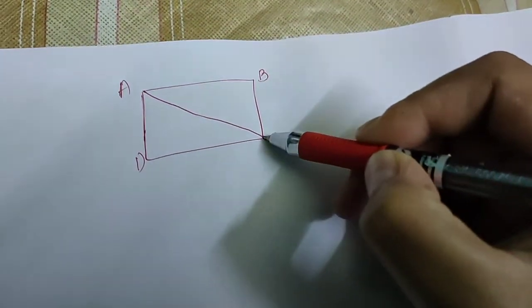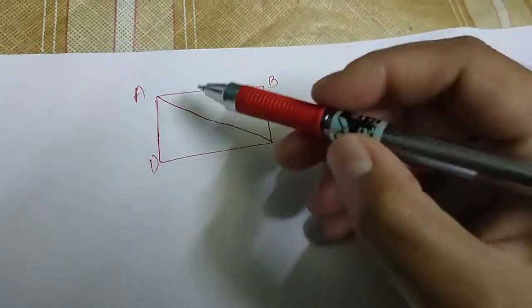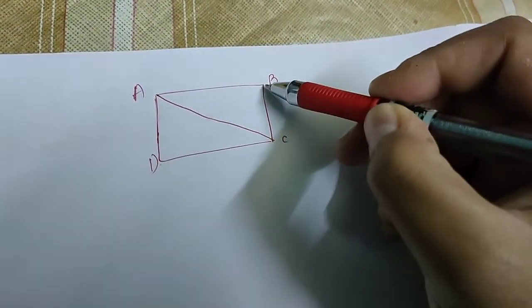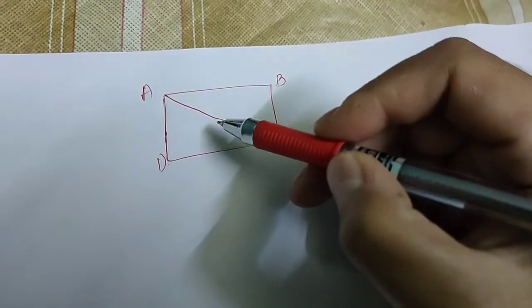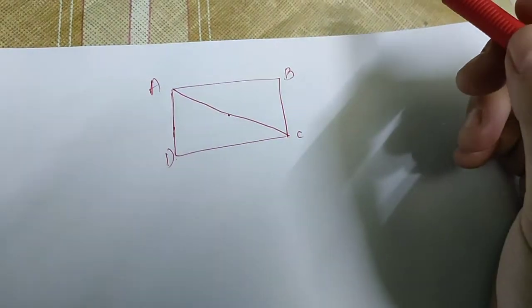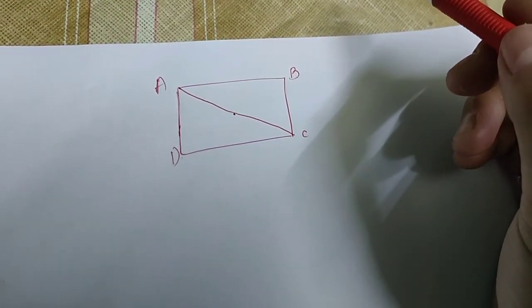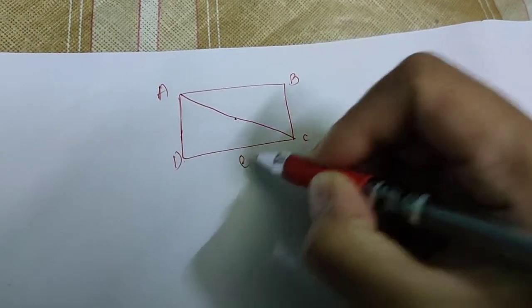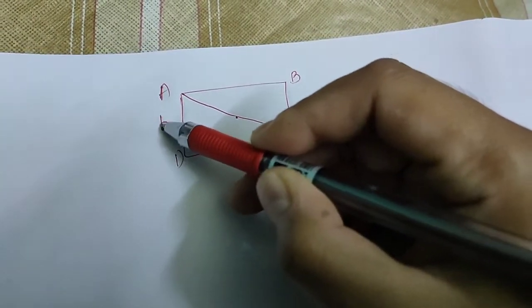You have to find the diagonal of the rectangle. Say this is the diagonal, or you can draw it this way also. Now we have to find this length. We know that the length and breadth of a rectangle are not the same. Say this is your length and this side is your breadth.